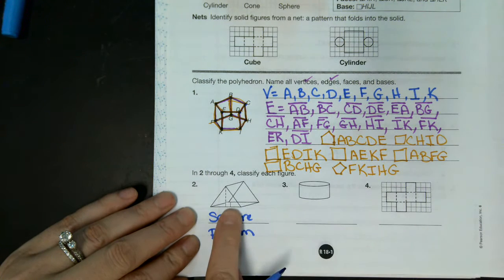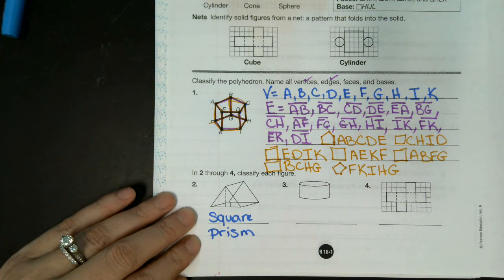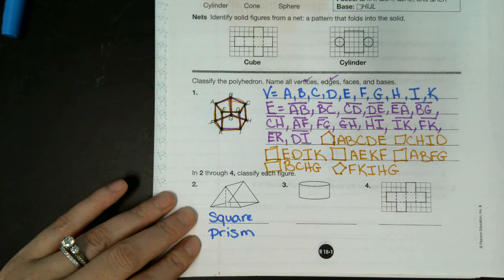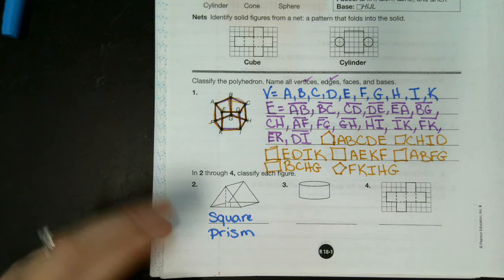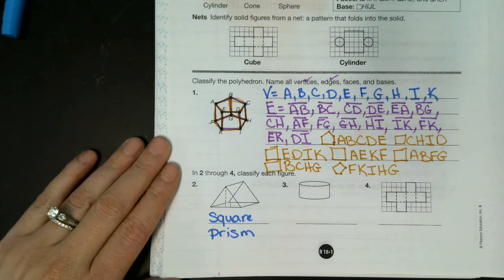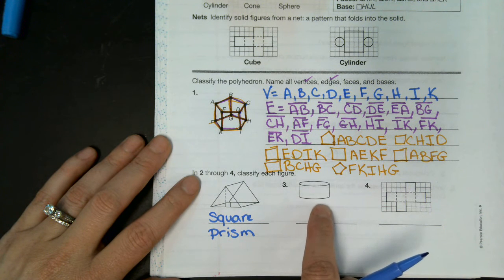You see it? Like it was hard to see. That's why I was asking. Because the base is a square. If the base was a rectangle, rectangular prism, yeah. If the base was a triangle. Does that make sense? Okay. All right. What is this right here?